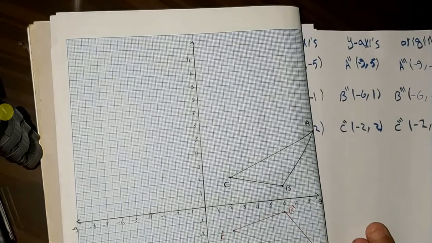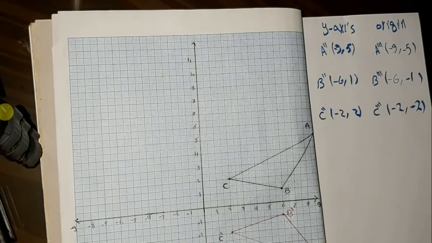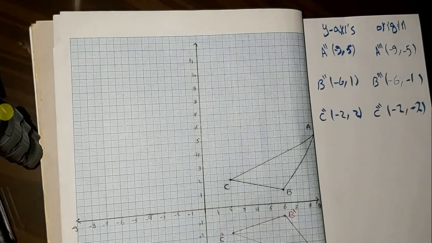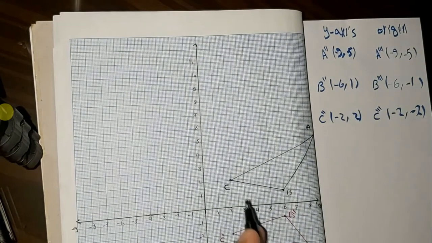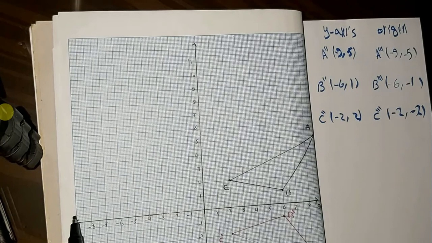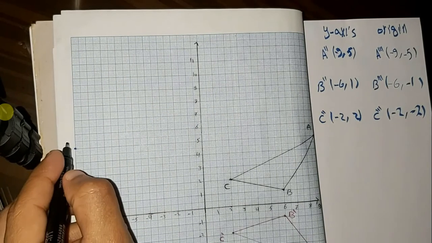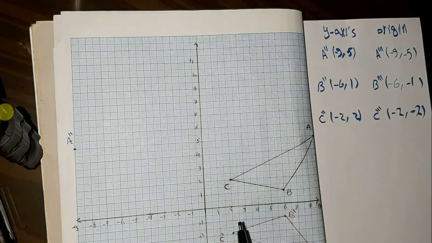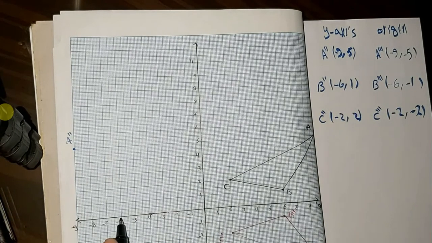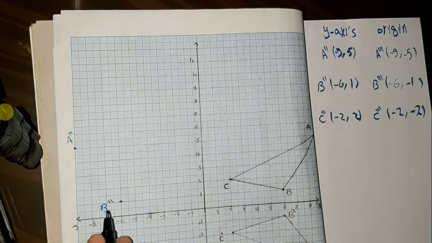Now we will determine the third triangle, the reflection on the y-axis. A double dash is -9 and 5. We search for -9 and go up to find 5. So it will be our point A double dash. And after that, -6 and 1: we search for -6 and go up to 1. This is B double dash.